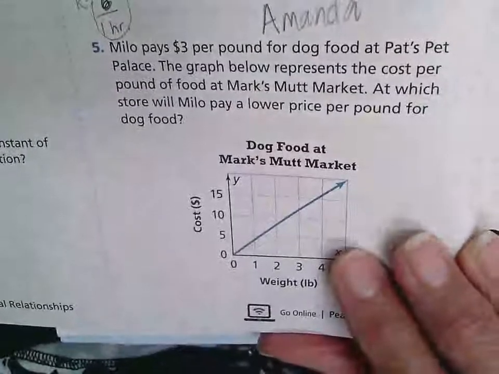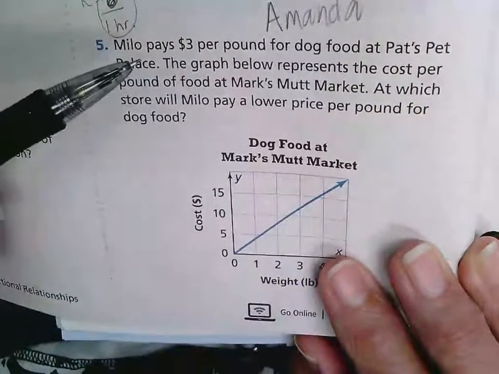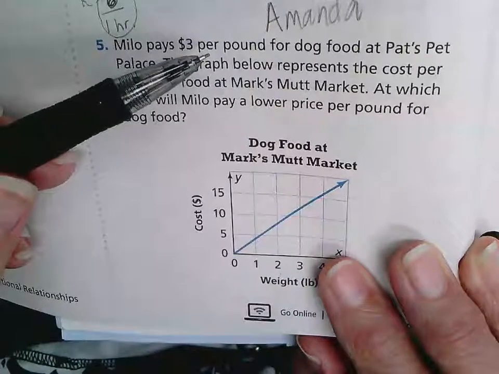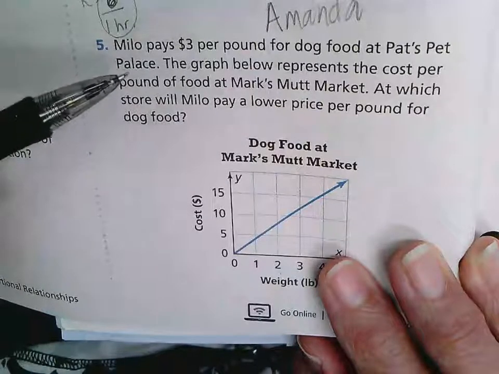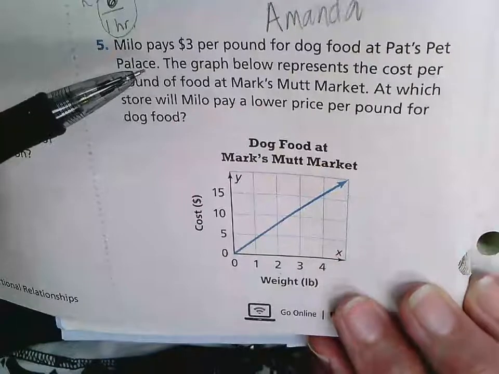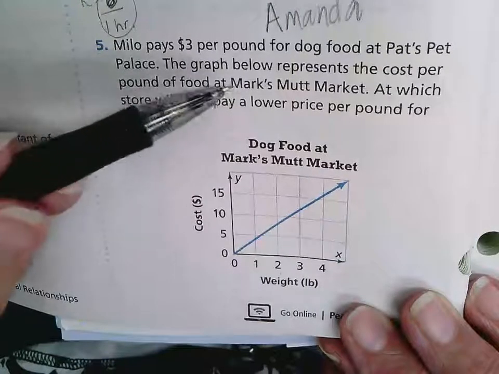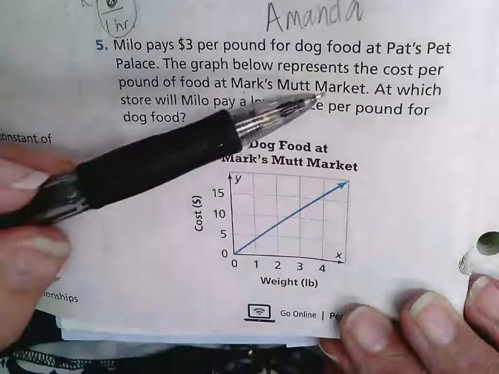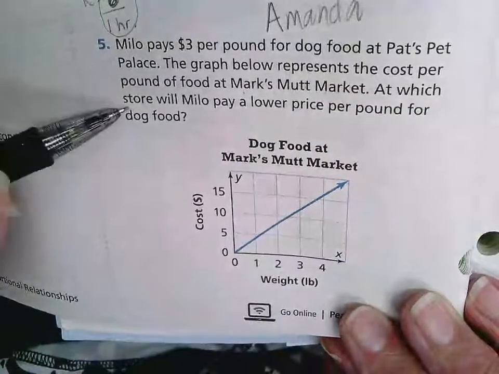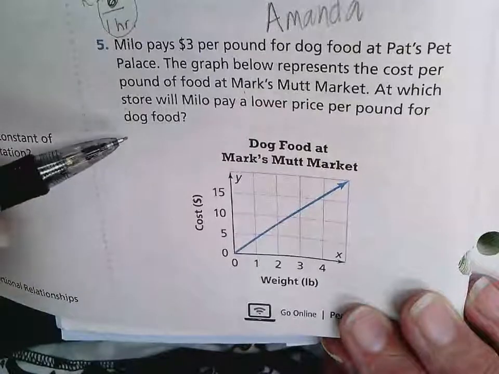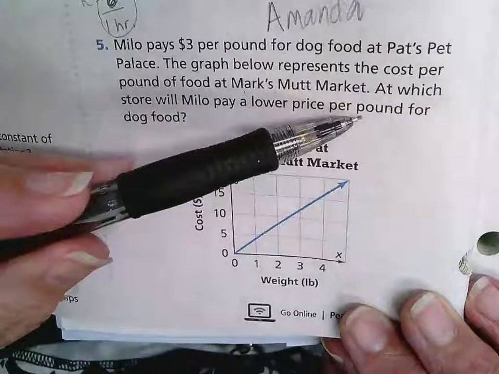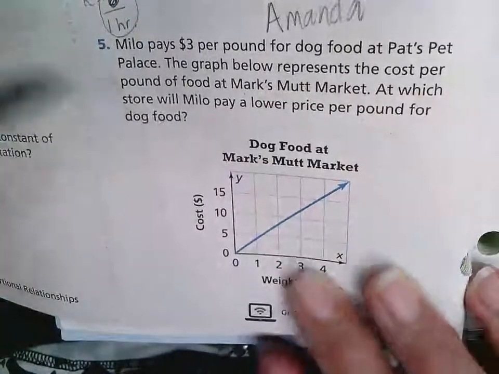Number 5, Milo pays $3 per pound for dog food at Pat's Pet Palace. The graph below represents the cost per pound of food at Mark's Mutt Market. At which store will Milo pay a lower price per pound for dog food?